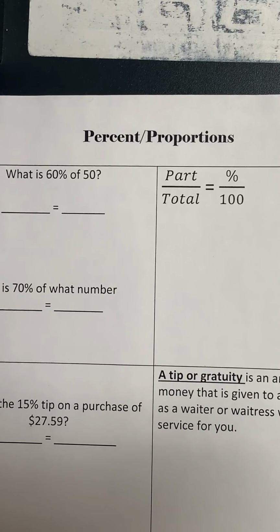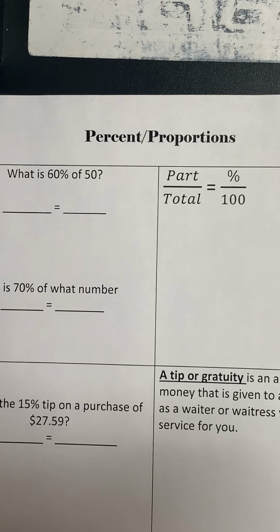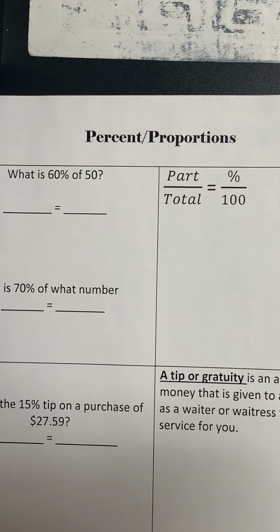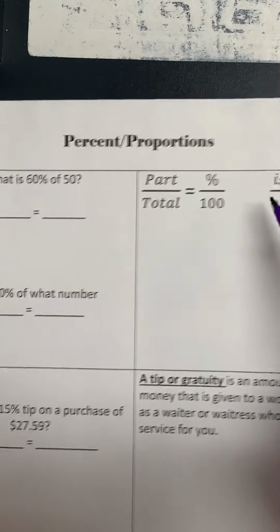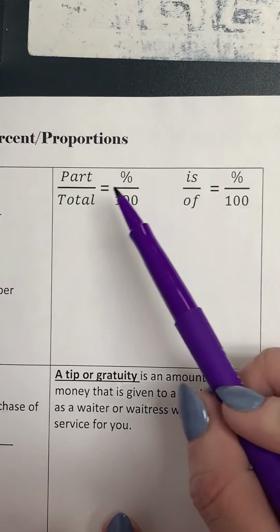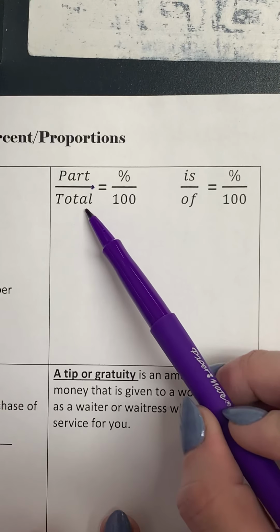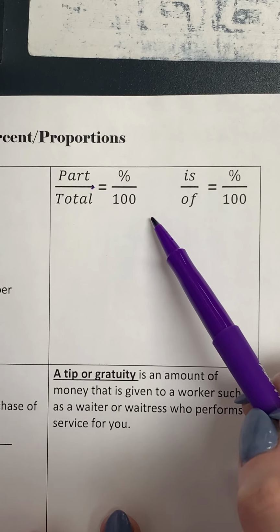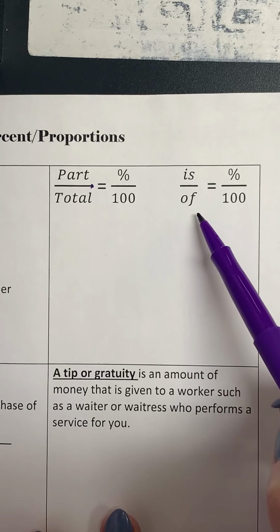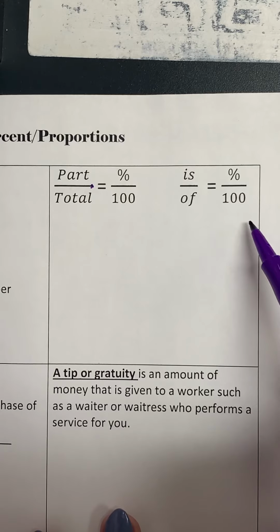All right, so now we're going to look at percent proportions and how we can find the percent of a number. So with percent proportions, there's two proportions that you're going to follow. You will either follow part to total equals percent over 100, or is over of equals percent over 100.